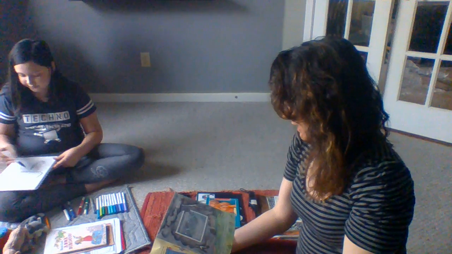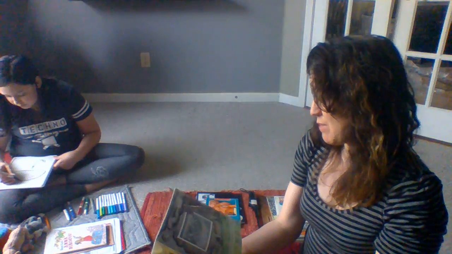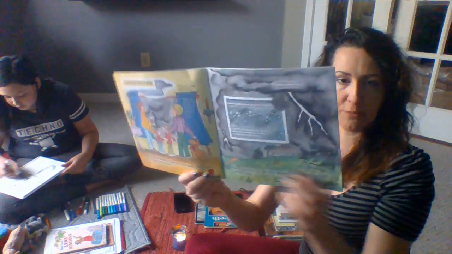There's thunder and lightning. Lightning is a flash of electricity. When raindrops bump against each other violently up in that cloud, they make electricity.